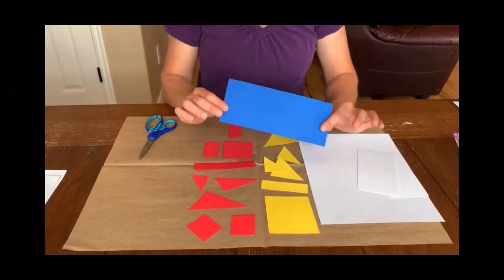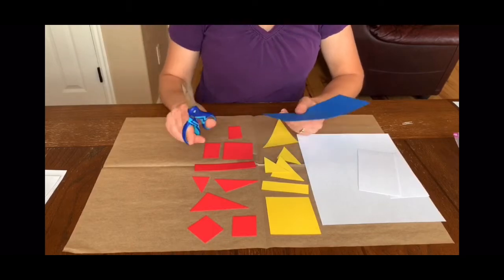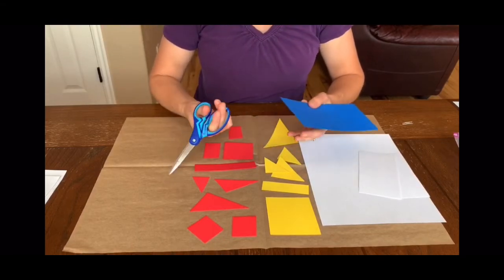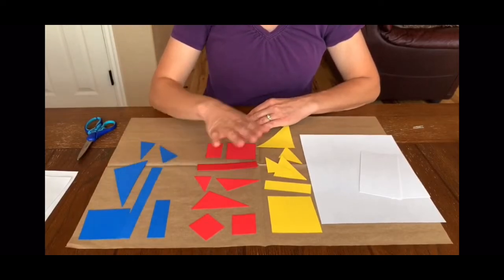Okay, now it's time to do your last primary color, which is blue. And by the way, you don't have to do the exact same cuts that I do. So now we've got our blue shapes, our red shapes, and our yellow shapes.